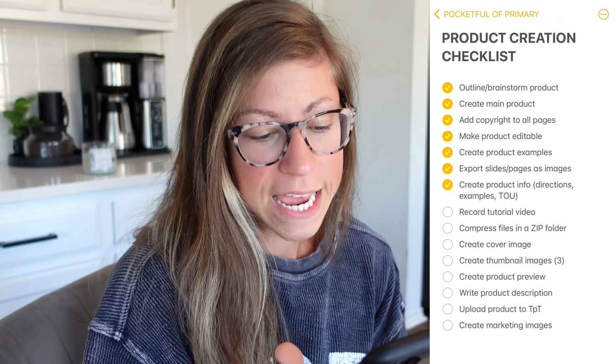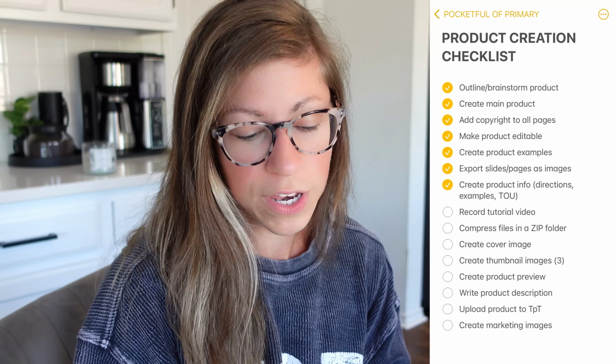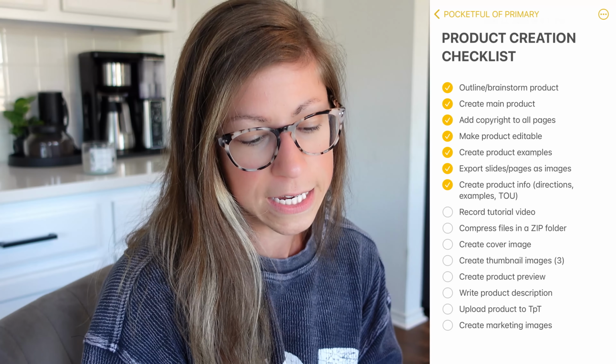Looking at my checklist, next up is to record the tutorial video and then compress the files in a zip folder. So I'm gonna head upstairs because I'm gonna use my podcasting microphone as I record the tutorial video.